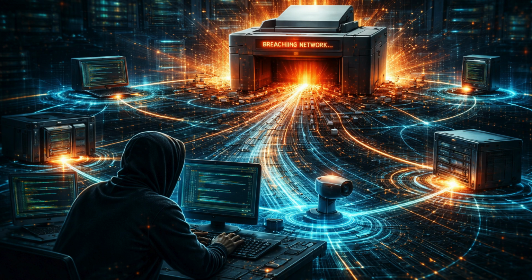To protect against these attacks, printers should be properly secured. This includes closing unused ports, setting strong passwords, and updating firmware regularly. Printers should not be exposed directly to the internet. Network segmentation can also help limit access.